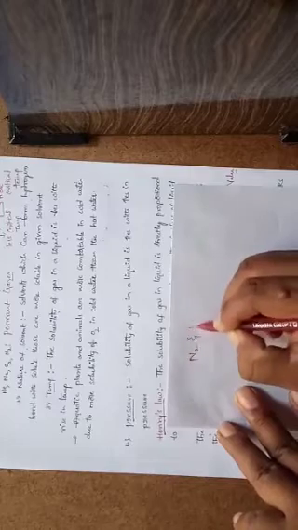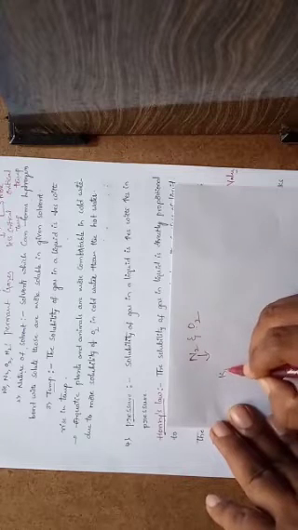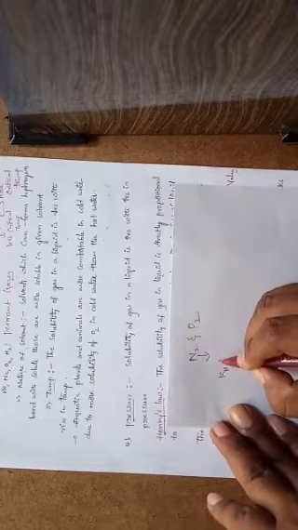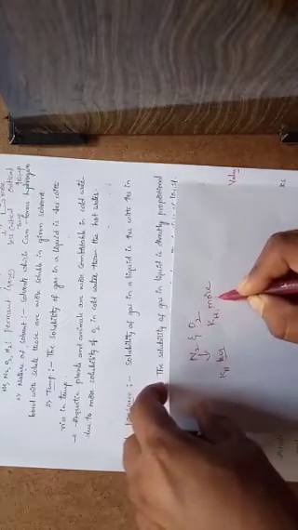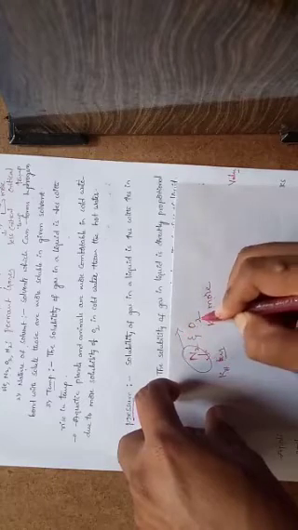For example, if you take nitrogen and oxygen, out of these two, nitrogen has the lower kH value and oxygen has the higher kH value. Then out of these, which is more soluble? The higher the kH value, the lower is the solubility, and the lower the kH value, the more is the solubility. So nitrogen is more soluble than oxygen.